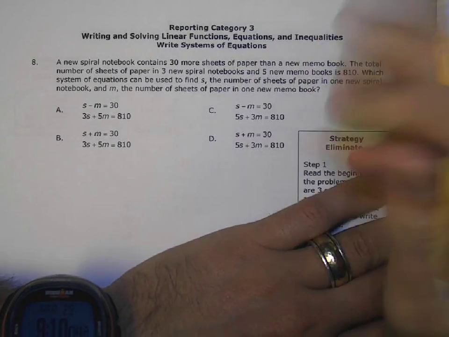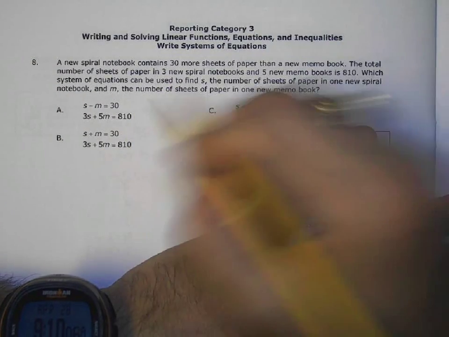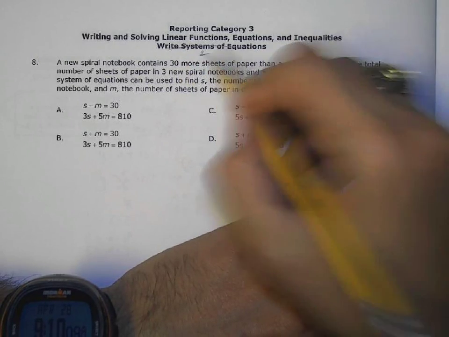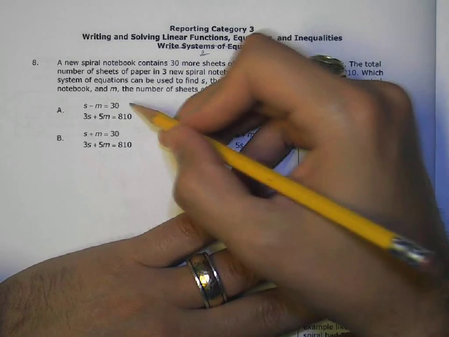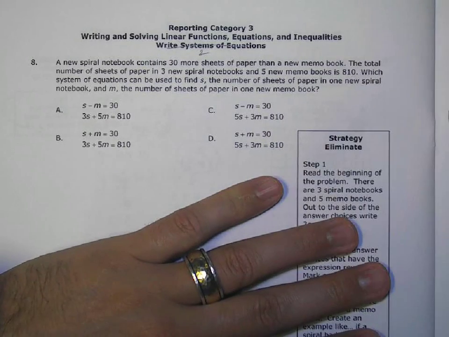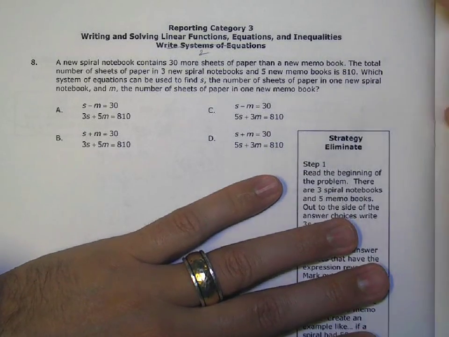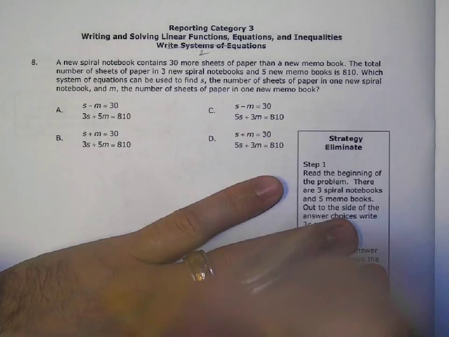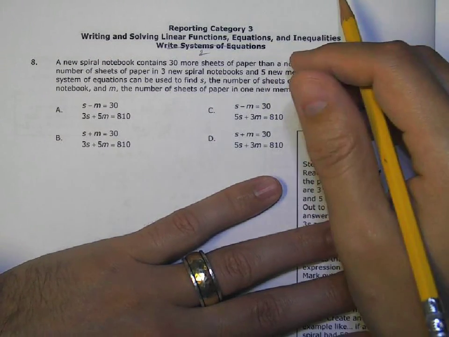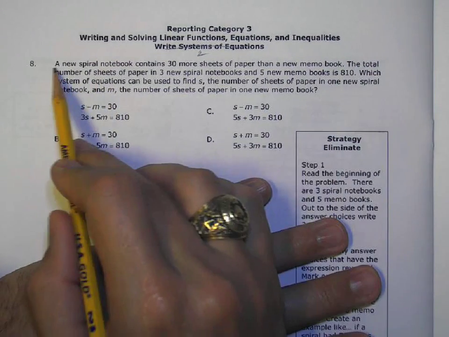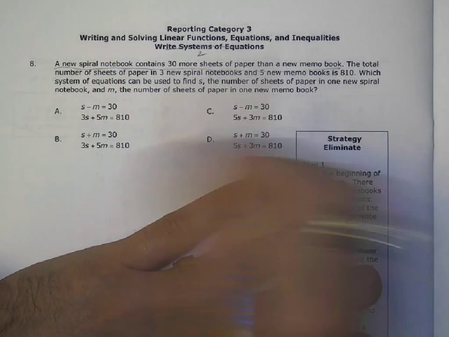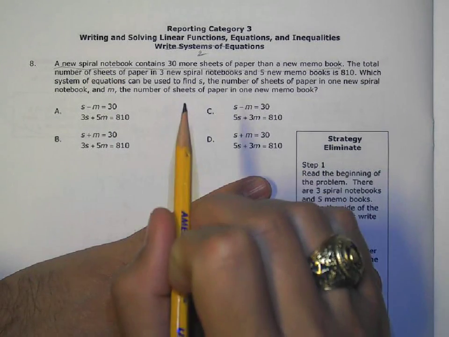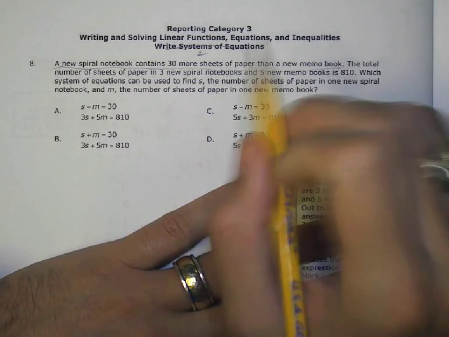Number 8, we're writing systems of equations now instead of just equations. Systems means we're going to have two equations at the same time. You see, each of the answer choices has two different equations. So talking about spiral notebooks, we're trying to figure out how many pages are in each of the spiral notebooks. The first thing we come across is this, and what I'm doing right now is trying to figure out what my two equations are going to be.